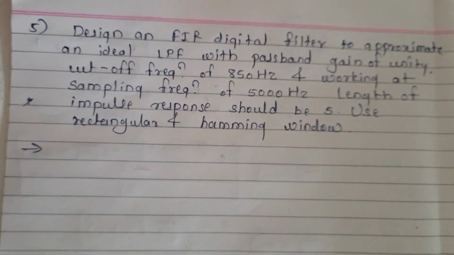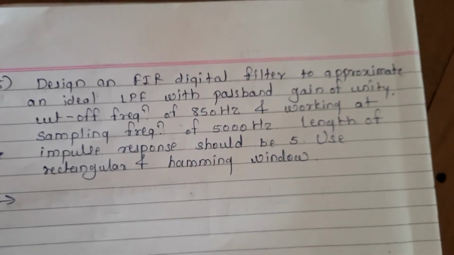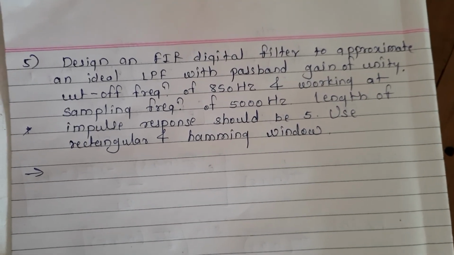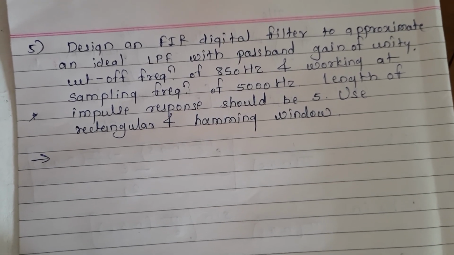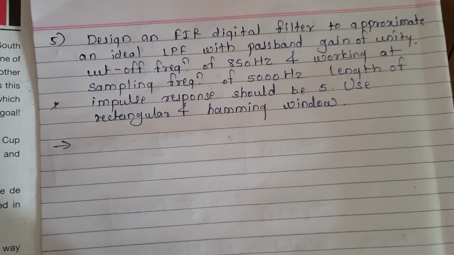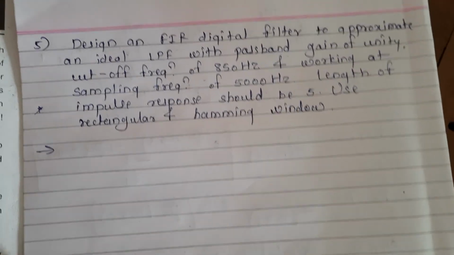Next problem: design an FIR digital filter to approximate an ideal low pass filter with passband gain of unity, cutoff frequency of 850 Hz and working at a sampling frequency of 5000 Hz. Length of the impulse response should be 5. Use rectangular and Hamming window. The problem was asked for 10 marks in the exam.